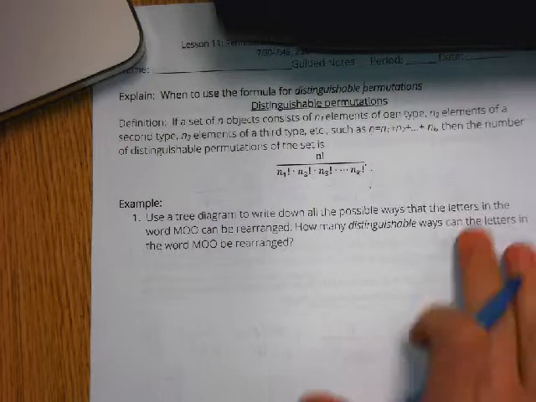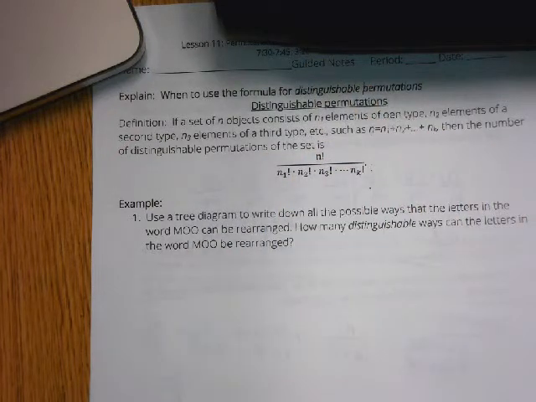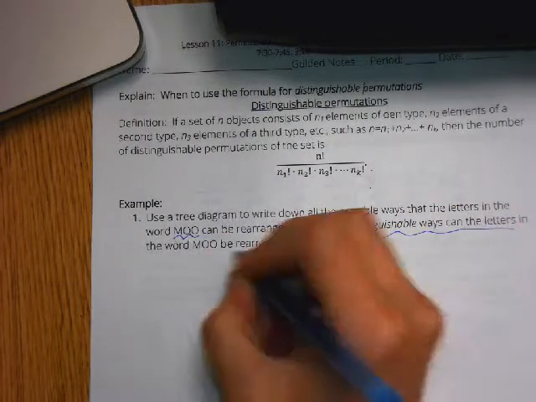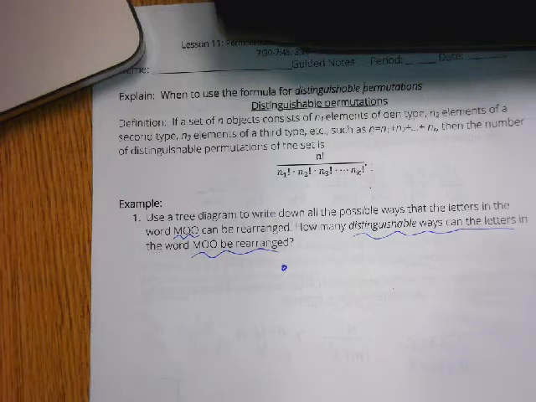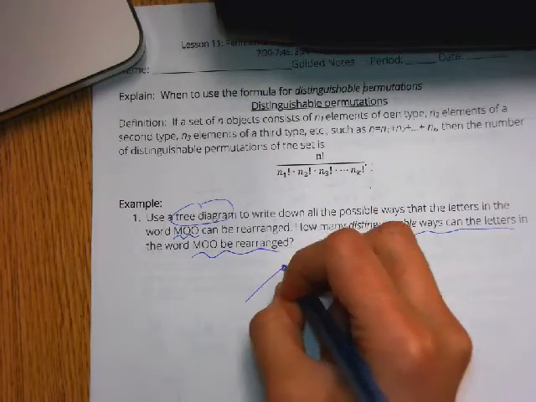Let me just start by talking about the example before we move into the formula. Let's say I have the word moo, and I want to see how many distinguishable ways can they be rearranged. It's telling me to use a tree diagram.